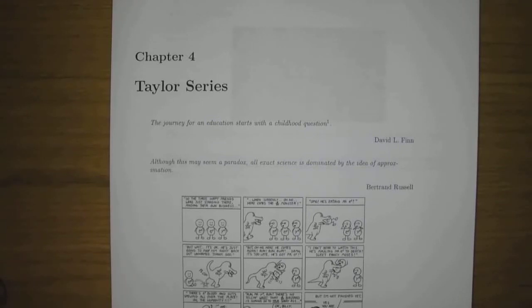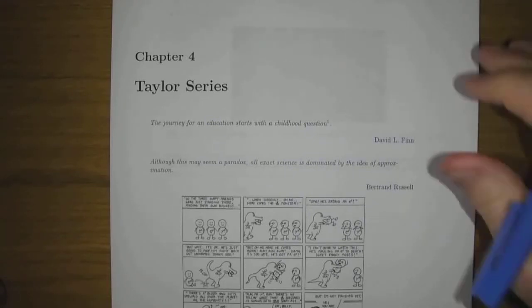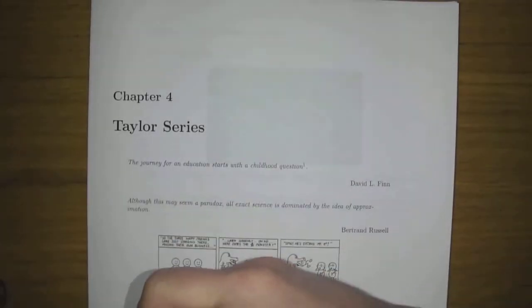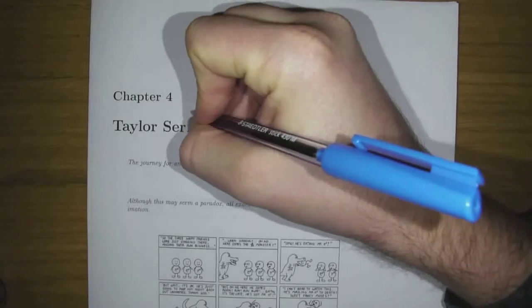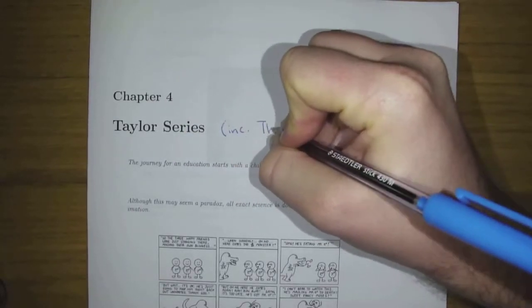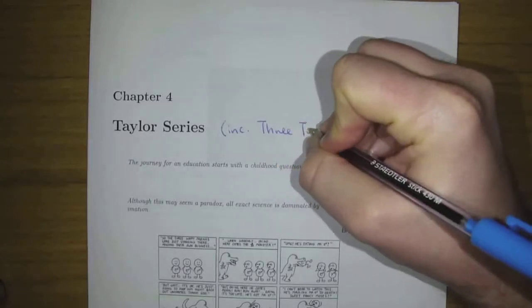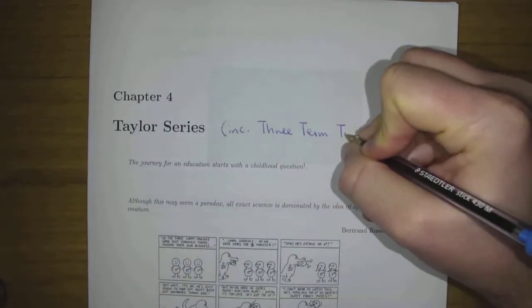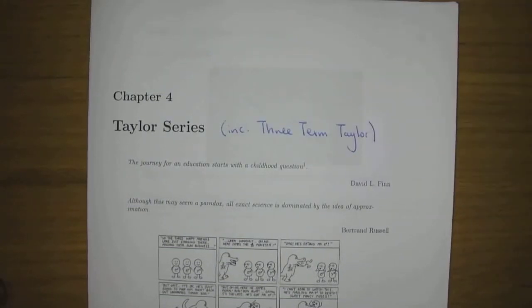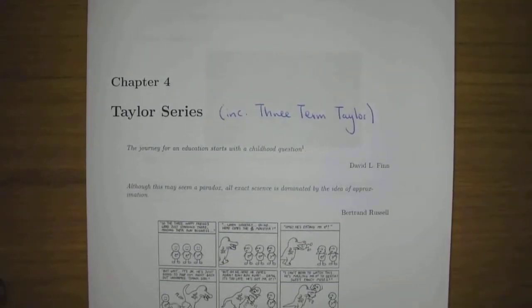Okay, and on to our final chapter. Now, one thing that is going to be examined in this final assessment, the 20% final assessment, is the three-term Taylor method, which we would have done back at the end of chapter 2. If you skipped that at the time, you might want to go back to it after this.